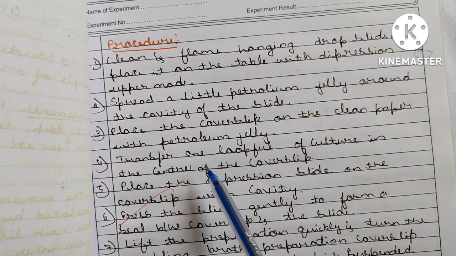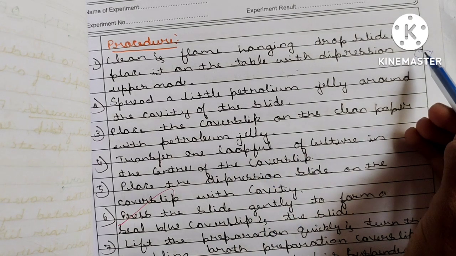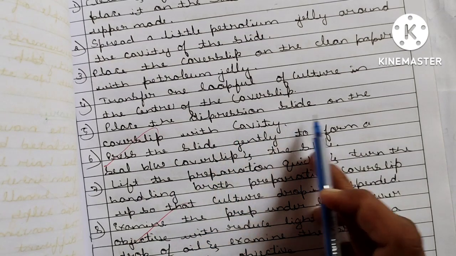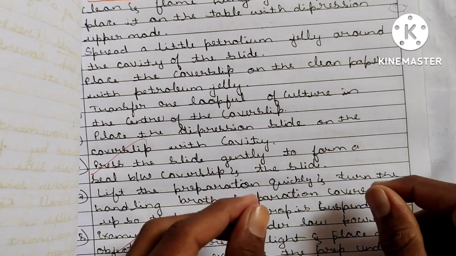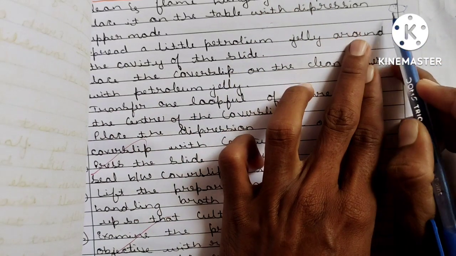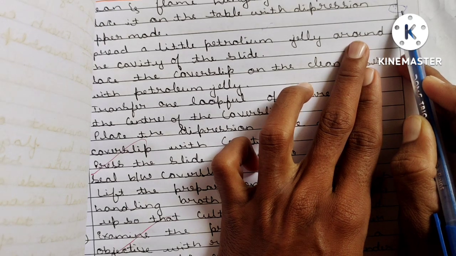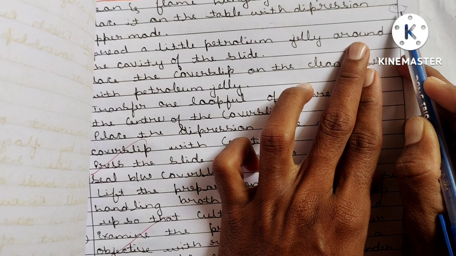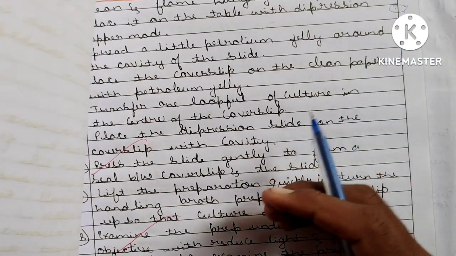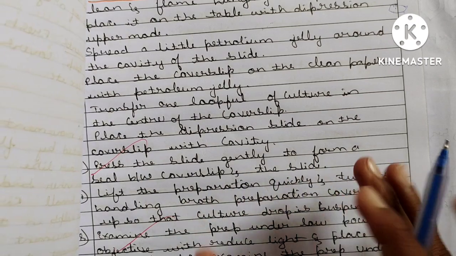Then transfer 1 loopful of culture to the center of the cover slip. On the cover slip you add only 1 drop of the sample they have given, a liquid sample. Then place the depression slide on the cover slip with the cavity. The hanging drop slide should be placed on the petroleum jelly, and the cover slip containing a drop of the sample you place on that. That drop should be covered by that hole. Then press the slide gently to form a seal between the cover slip and the slide. You have to press it down.